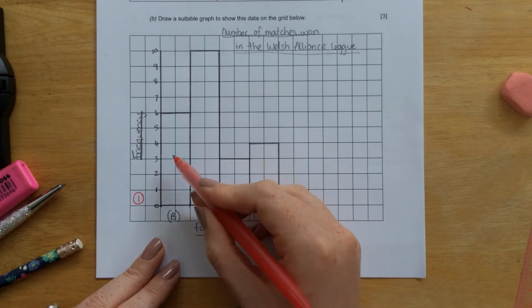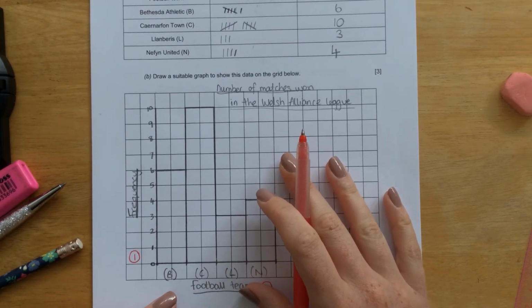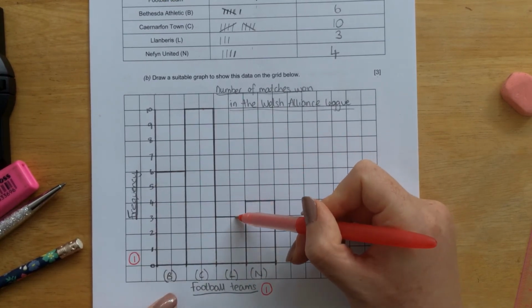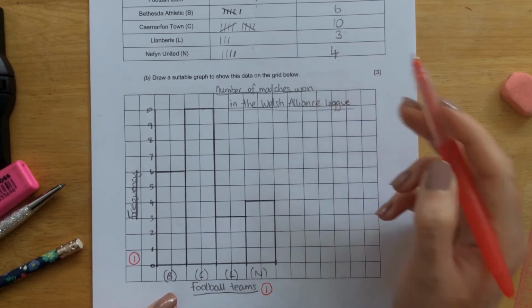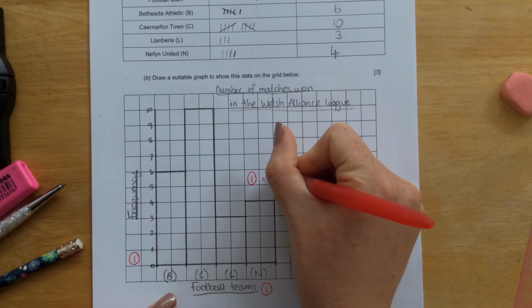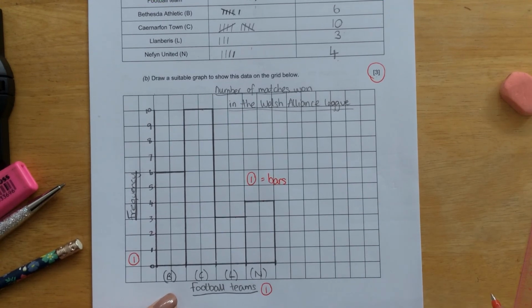And I get 1 mark if I have all of my bars correct. So B went up 6, C went up 10, L went up 3, and N went up 4. So I get 1 mark for correct bars. And that there is your 3 marks.